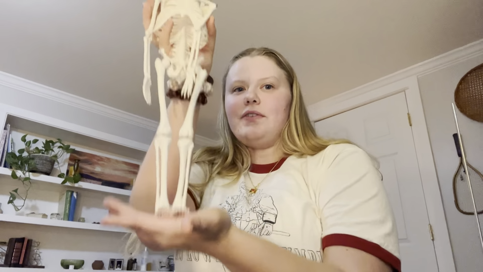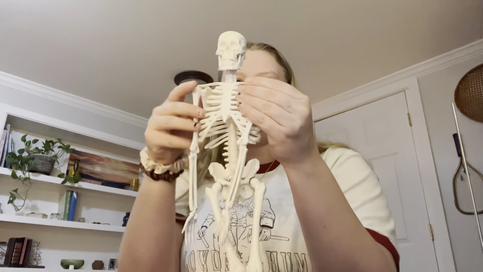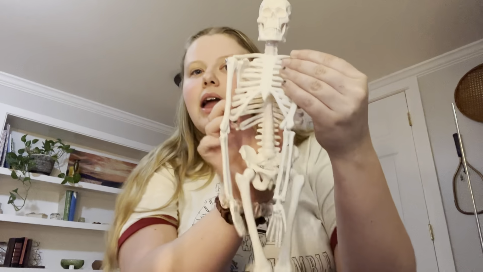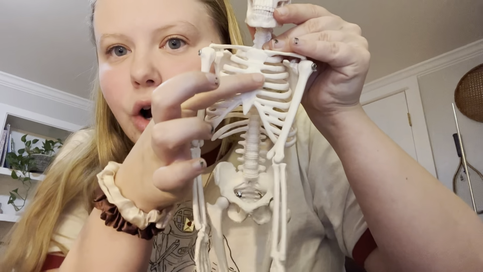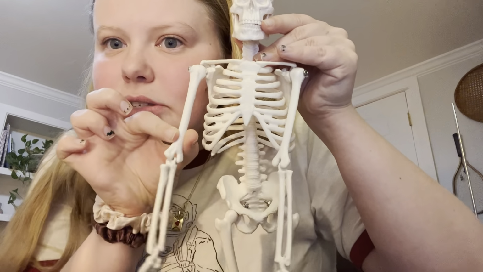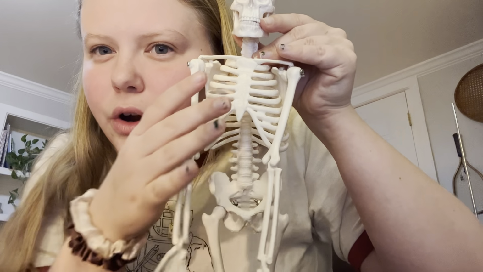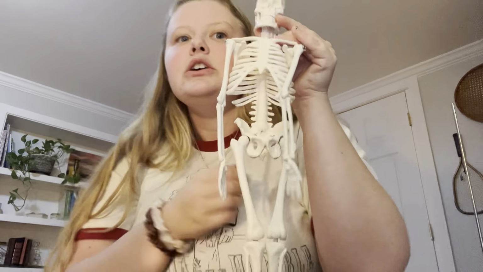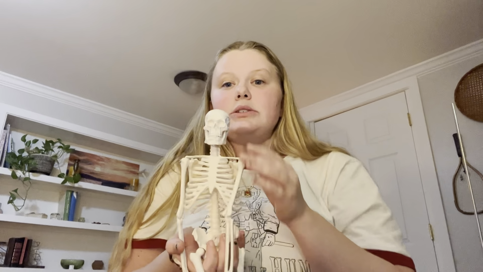Next, we have flat bones. If we look a little bit closer on this guy, we can see that the sternum and the ribs are flat, seemingly. These are a little bit more circular and round, but these are flat. So defined on their shape, these are categorized as flat bones.